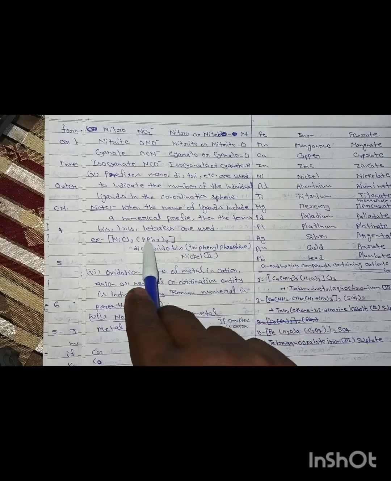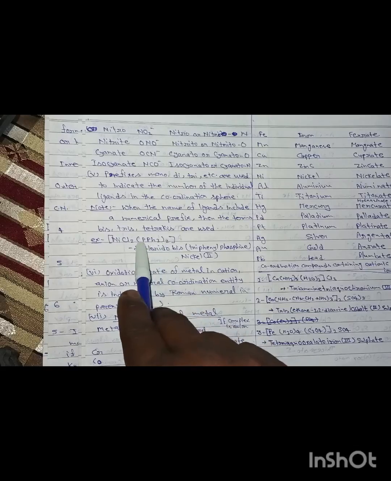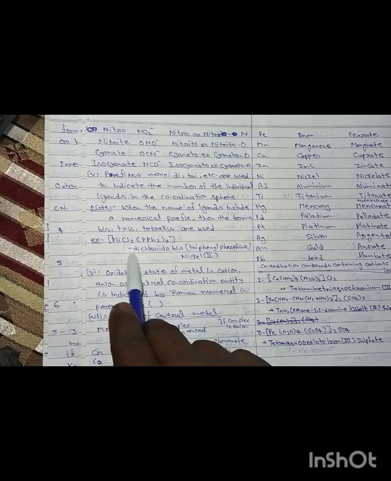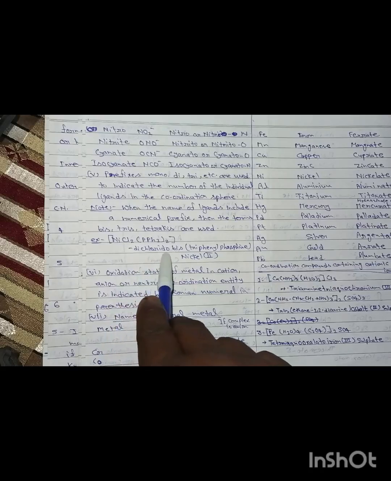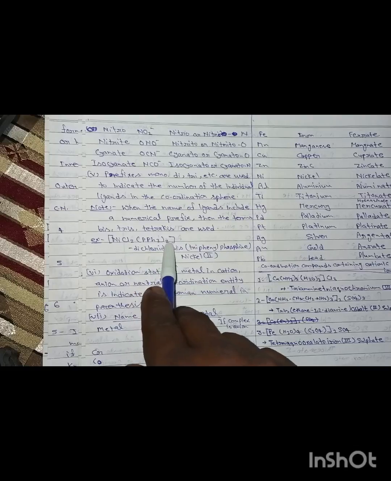Suppose the ligands have numerical prefixes, like NiCl2(PPh3)2. Its IUPAC name will be dichlorido bis, because in the parenthesis this ligand has a numerical prefix.